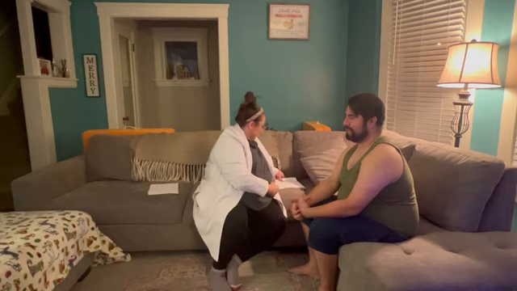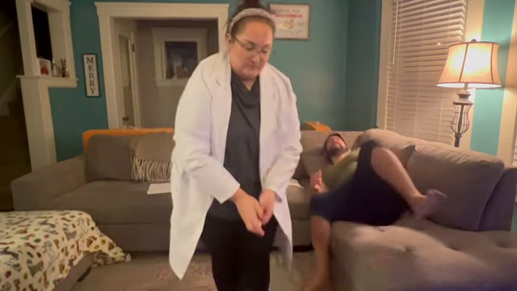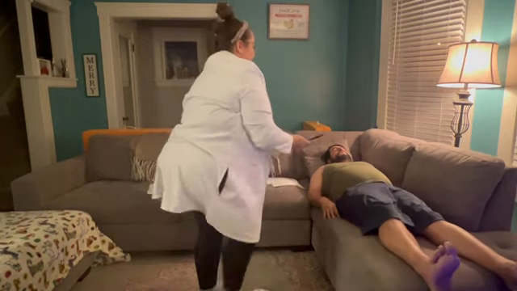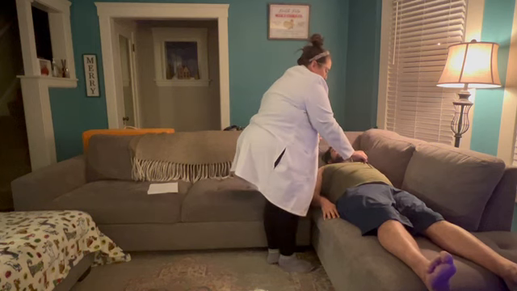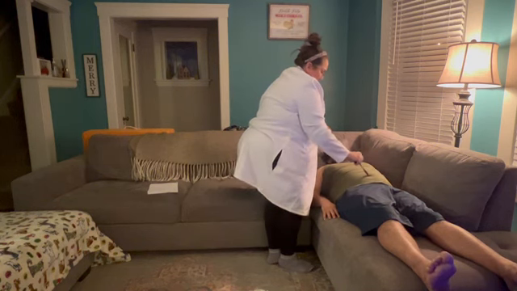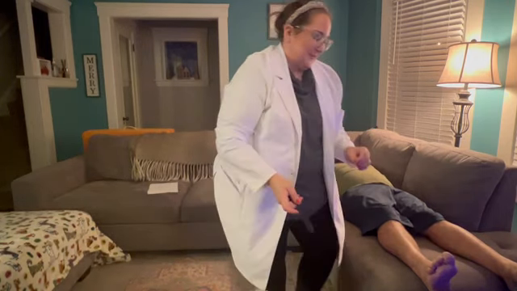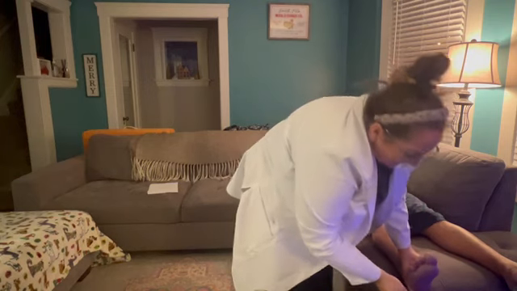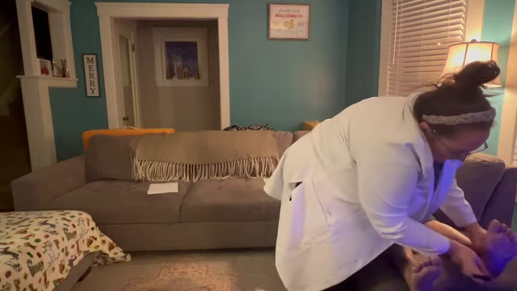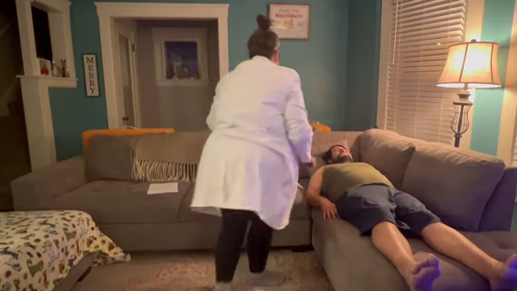Last couple of things are some reflexes. I'm going to have you lay down again right here. I'm going to check your abdominal reflexes. Good, so I'm just seeing you react to that. So that's a positive abdominal reflex. And then I'm going to check your plantar reflex here. Okay, so you have a negative Babinski reflex, which is normal in an adult.